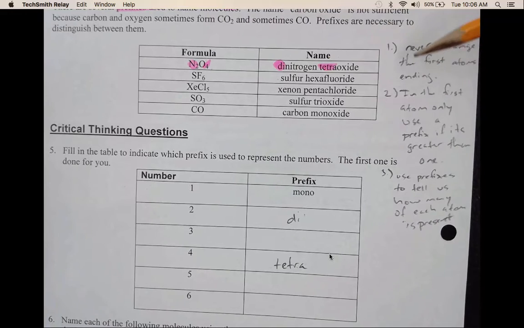So one thing you'll notice is that when you look at all these examples, you never change the first atom's ending. Even though it's a negative ion, we leave it the same. We do not touch the first atom's name. Next, in the first atom only, we use a prefix if it's greater than 1.